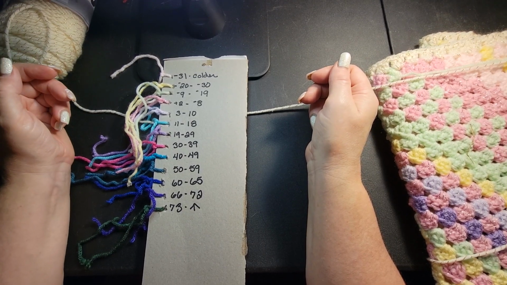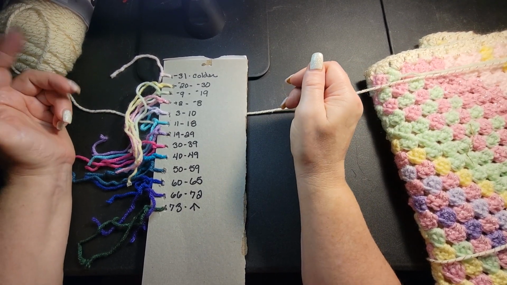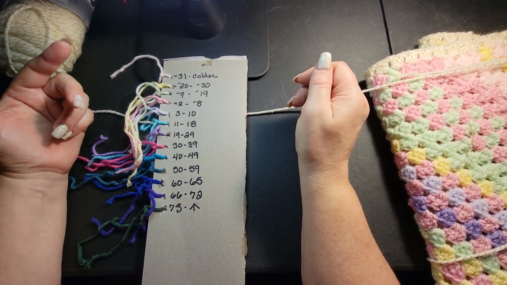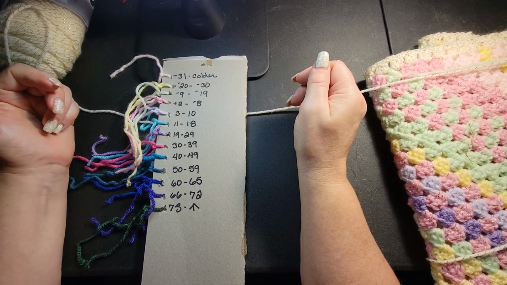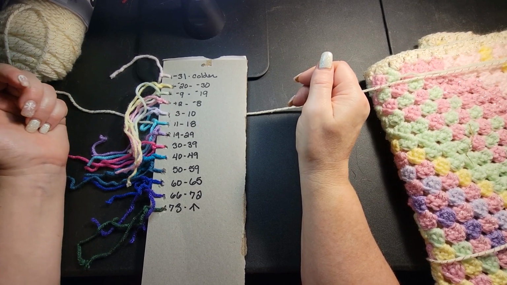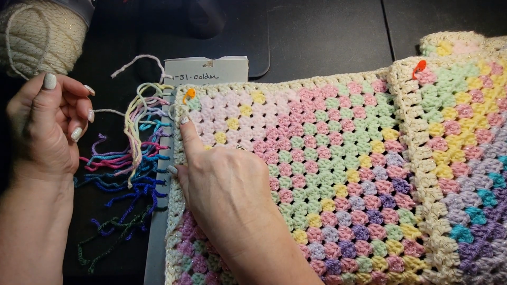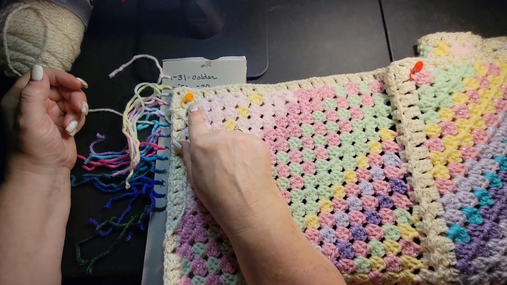And we're already in January. So I am aiming for the last week in January to do another block with you, so you see how the blocks are done. And I'm going to show you how I mark my blocks so I know what the front is.